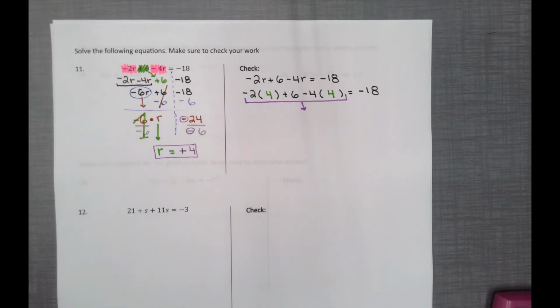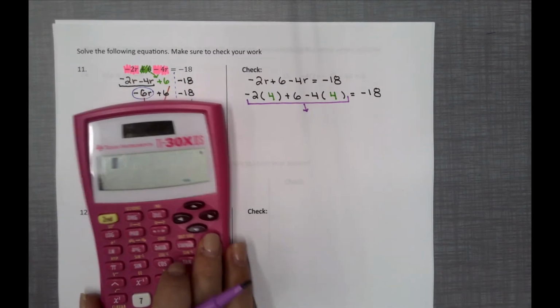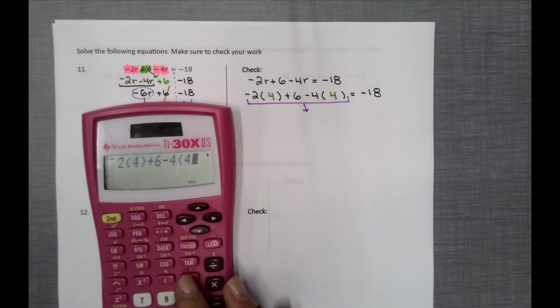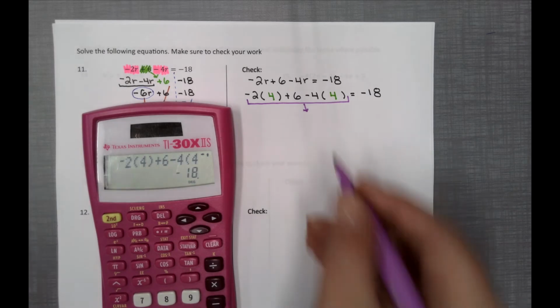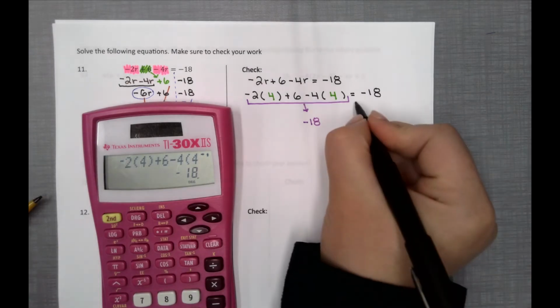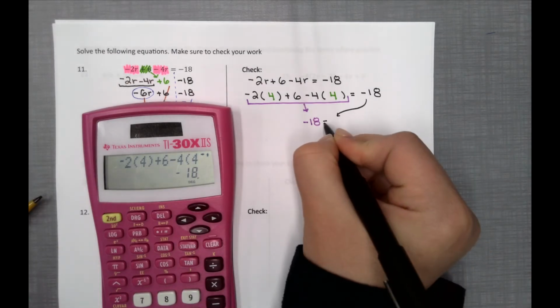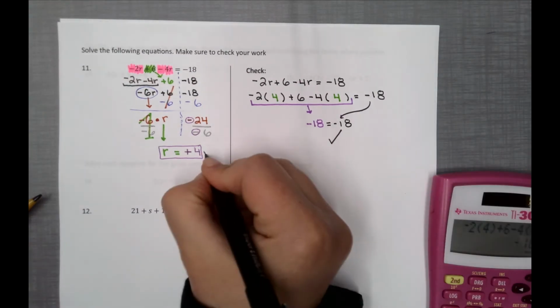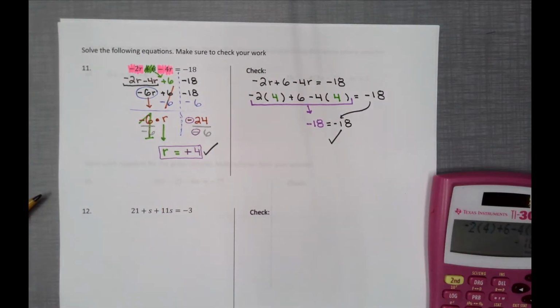So I'm going to ask you to type this into the calculator, which is -2, open, 4, close it, plus 6 minus 4, open, 4, close it, equals. And that does give me a -18, which is good because when I bring this down, it does give me a check, which means this answer checks out and R is in fact a +4.